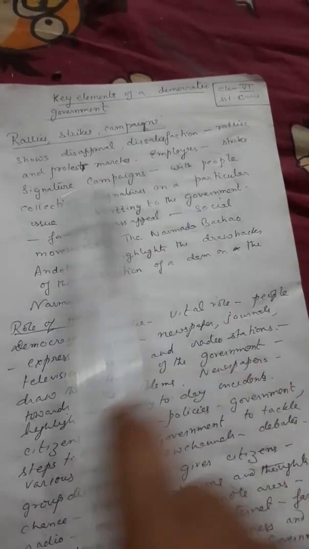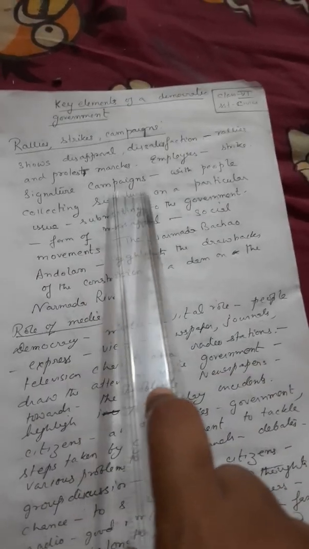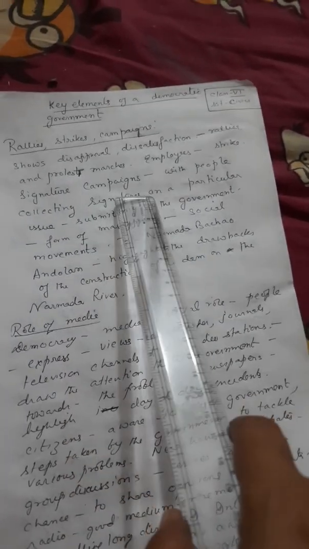What is a signature campaign? It is when people collect signatures on a particular issue and then submit it to the government. Suppose there is some event the people don't like, and they think it is an injustice done to them. So they can collect the signatures of various citizens regarding that particular issue, and they will submit it to the government. They can also do it in the form of a mass appeal.